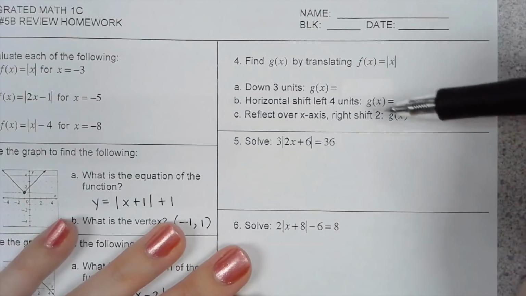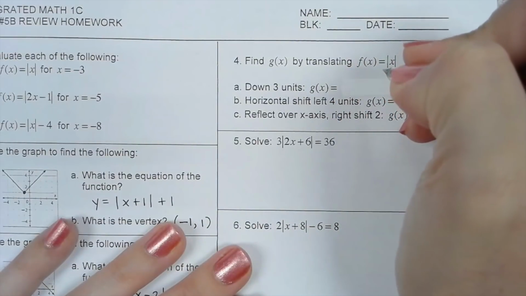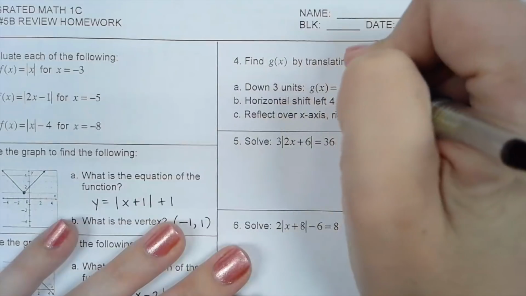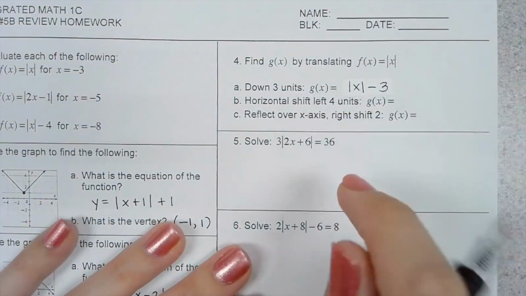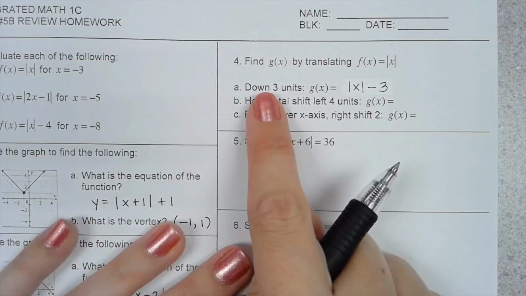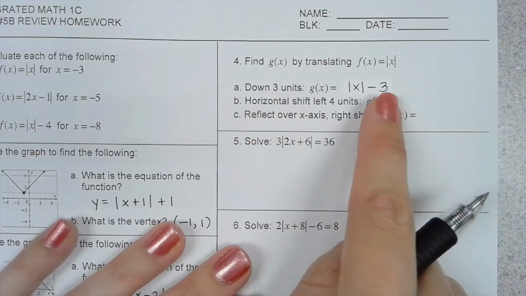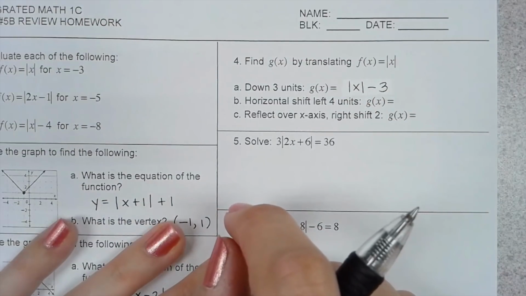What these 3 answers are all going to have in common is they're all going to have an absolute value of x as a part of the problem. So for this one, if the graph's going down 3 units, it's going to be the absolute value of x minus 3. The minus 3 has to come on the outside of the absolute value bars because the up-down shift happens after the absolute value. It can't go on the inside or else it would be wrong because that's where the left-right shift occurs.